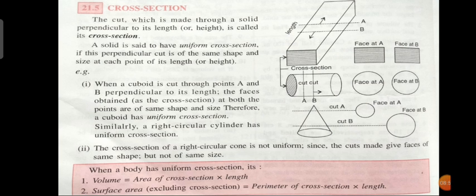Okay, and the next is cross section. What does cross section mean? The cut which is made through a solid perpendicular to its length or height is called its cross section.